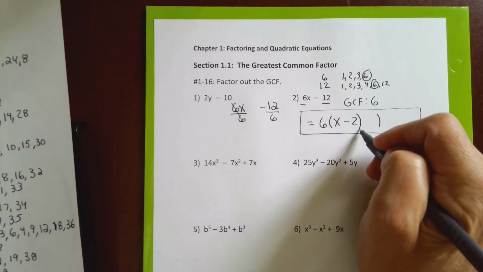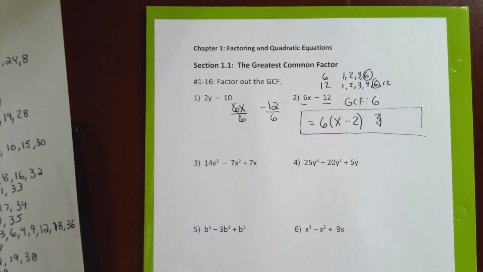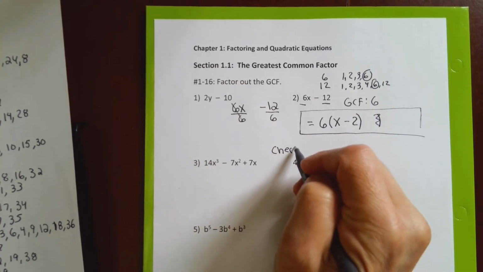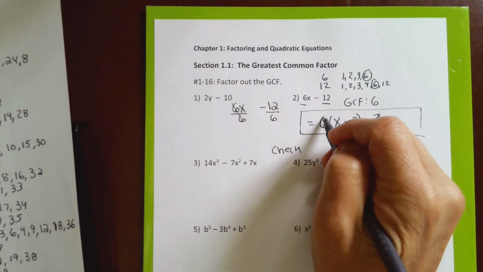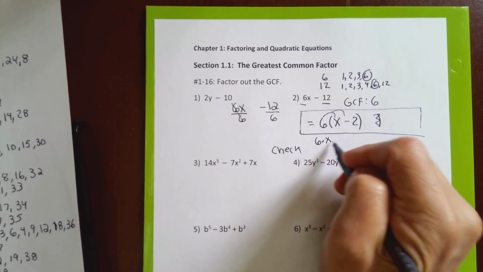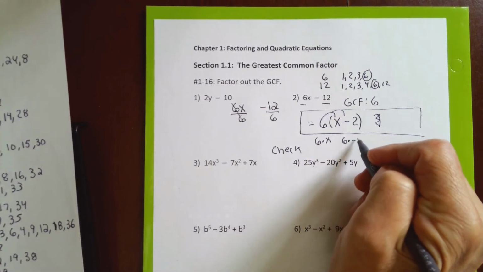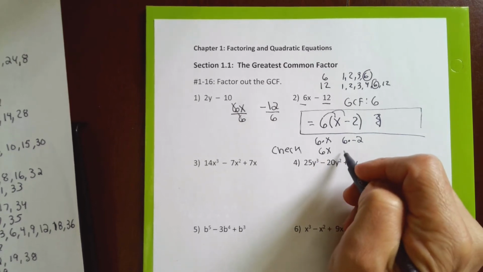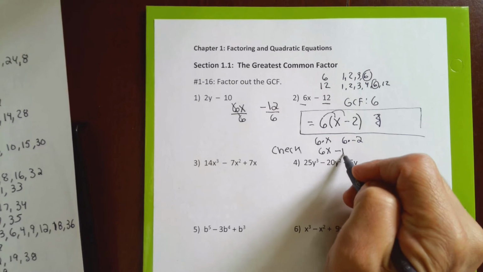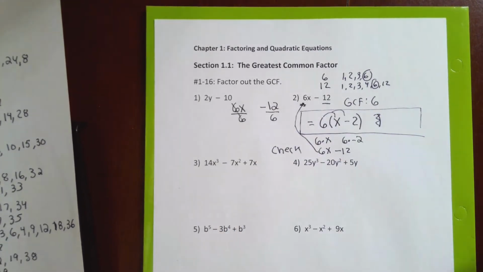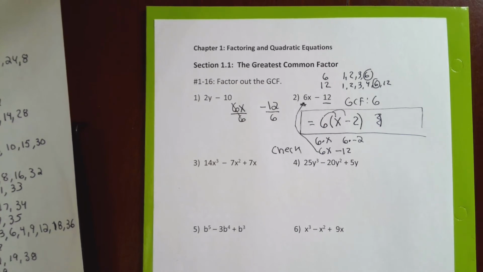Now, if I want to check, I clear the parentheses, and when I clear the parentheses, it should come back to the original problem. To clear this parentheses, I have to distribute and do 6 times x and 6 times minus 2. 6 times x is 6x. 6 times minus 2 is minus 12. Because that is exactly the original problem, I know I factored correctly.